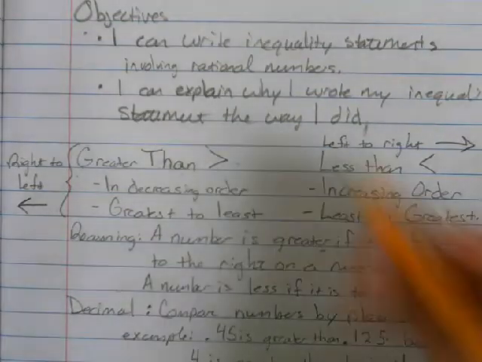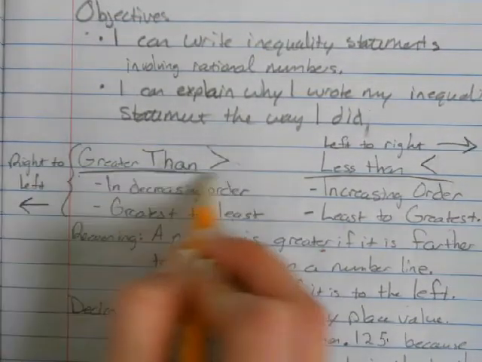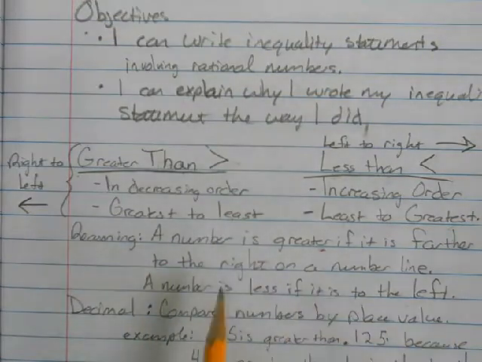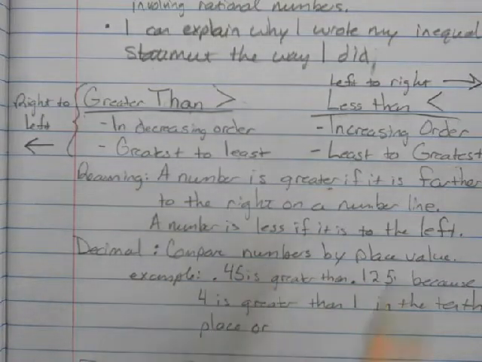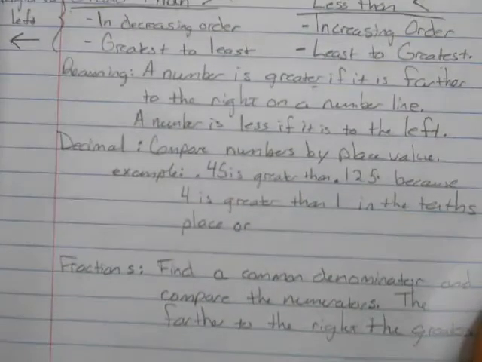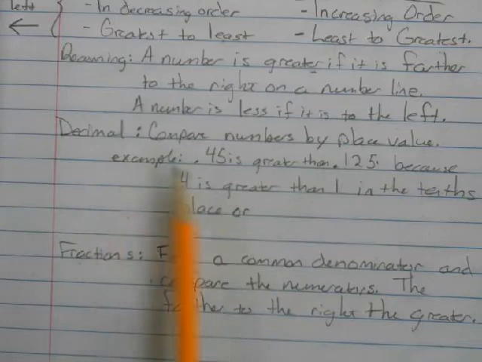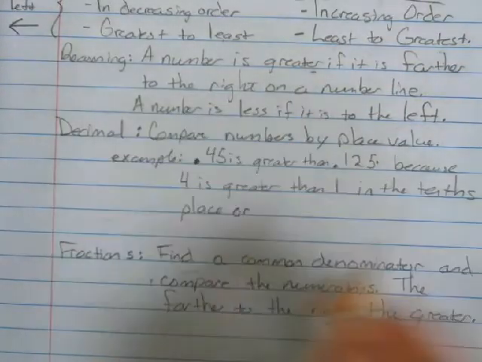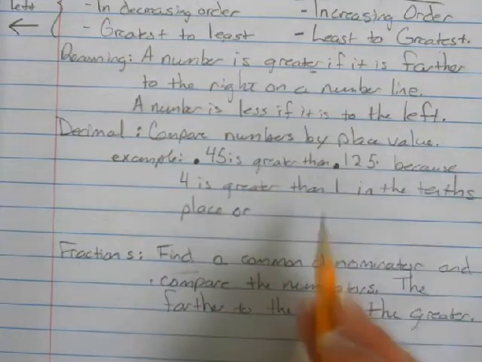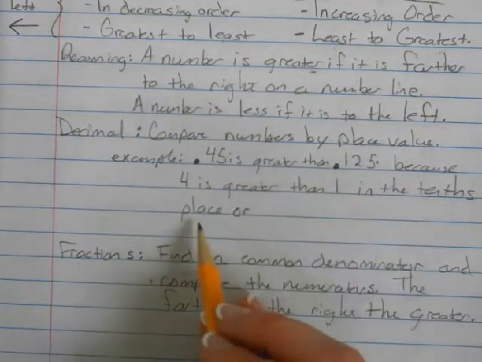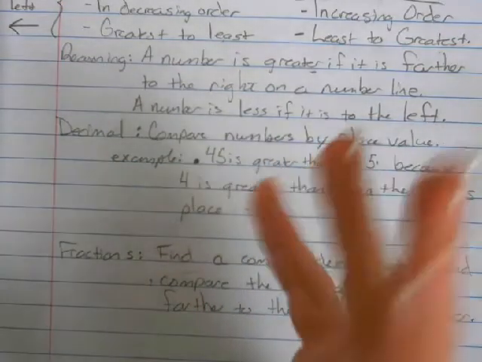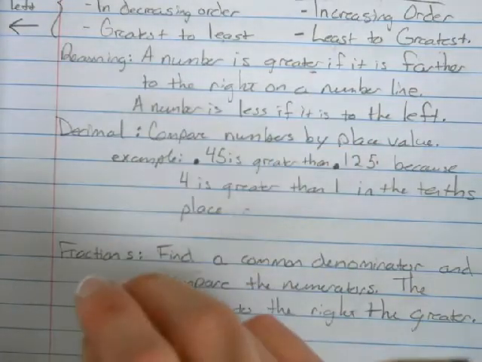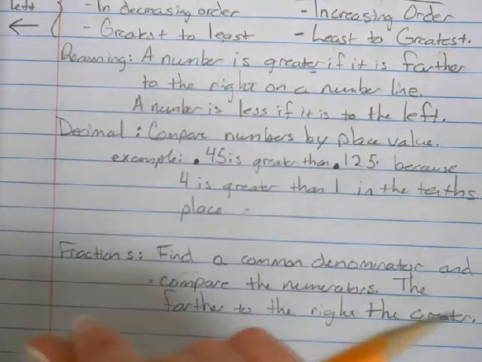Now, your reasoning with a number line, you're able to explain that a number is greater if it is farther to the right on a number line, or you can say a number is less if it is furthest to the left on the number line, or if it's to the left of another number on the number line. When you're looking at decimals, you need to compare numbers by place value. So for example, 45 hundredths is greater than 125 thousandths because 4 is greater than 1 in the tenths place. So the tenths place is your strongest value. It's the greatest place value, and that's why we want to look at it first to then compare which one is greater or which one is least.